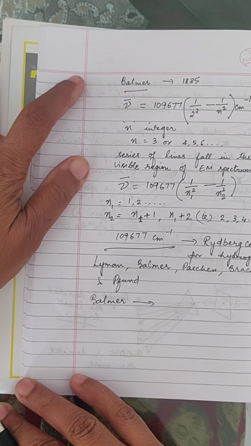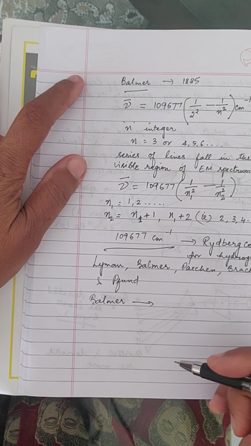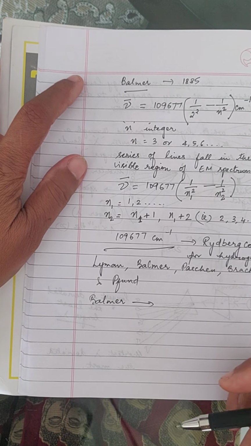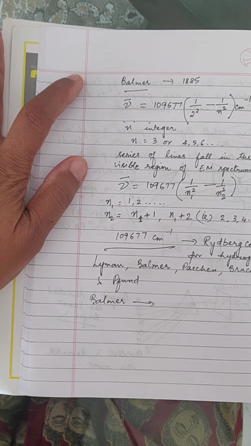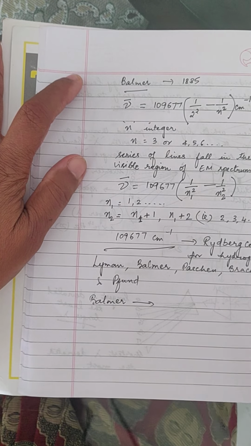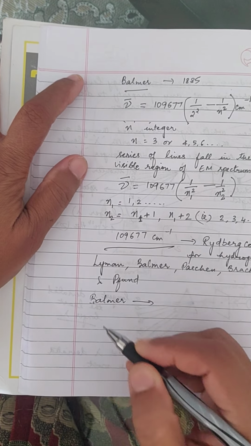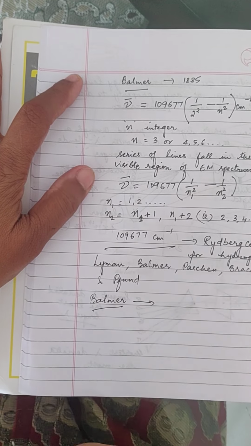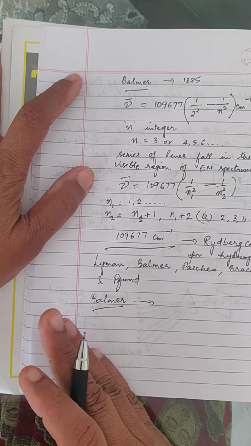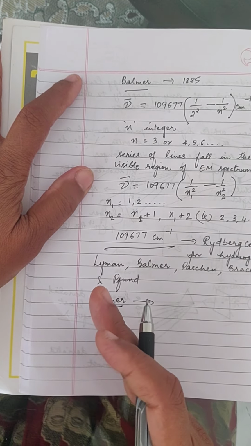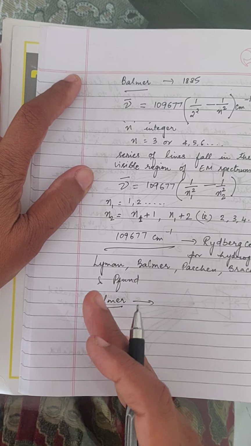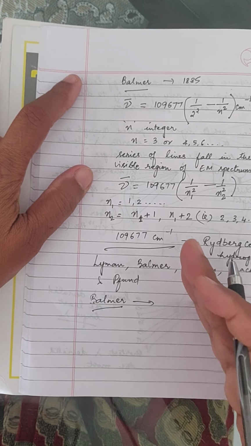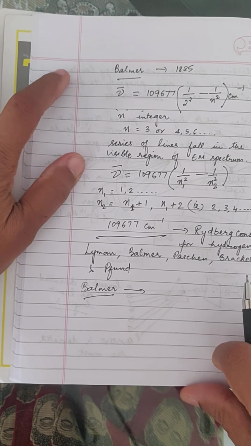So the assumption here in the case of Balmer is the electron is there in the second shell, that is the L shell, and from the L shell it is now going to the third shell or the fourth shell or the fifth shell, like that.